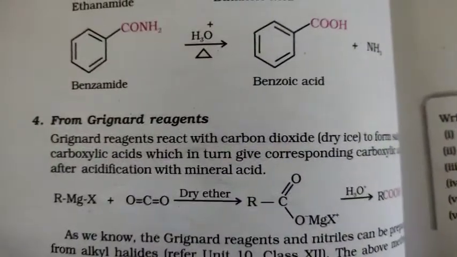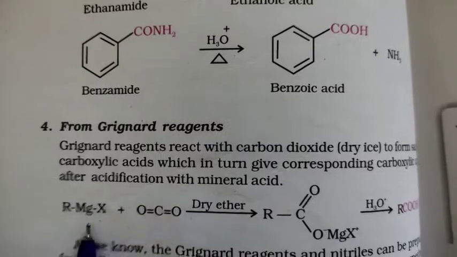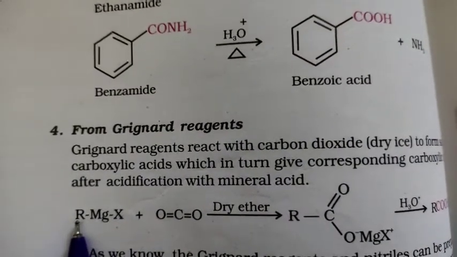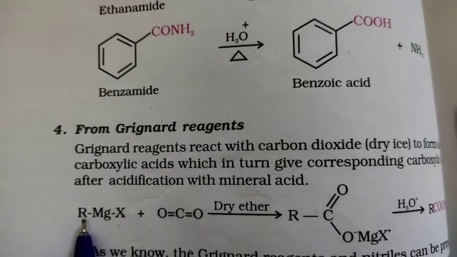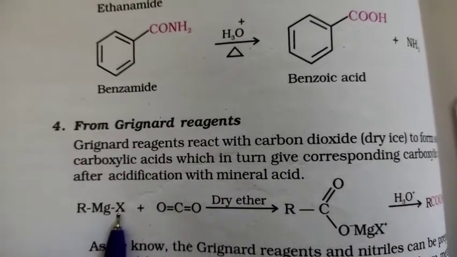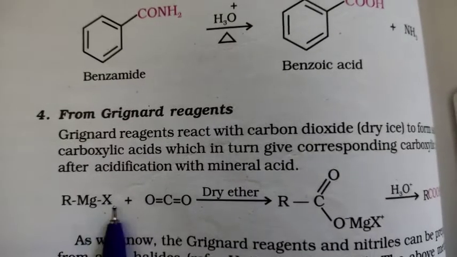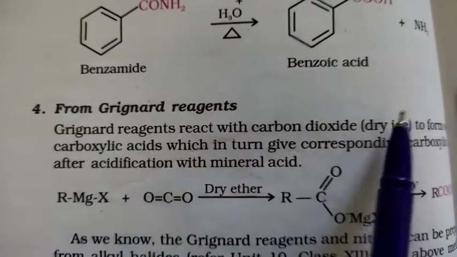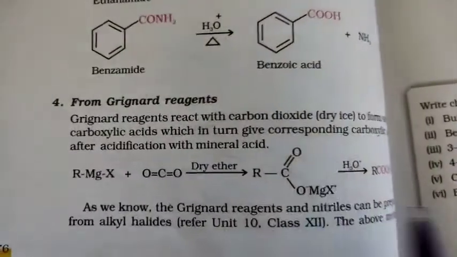The next reaction is from Grignard reagents. This is the generalized Grignard reagent, with R as the alkyl chain. If we say it is CH3, you can say CH3MgBr. This compound reacts with carbon dioxide, given here as dry ice.